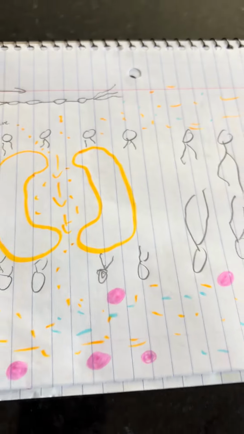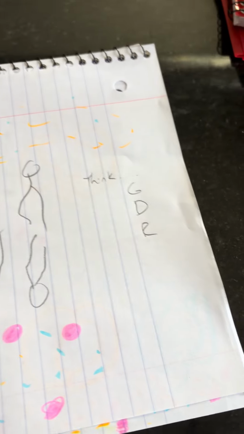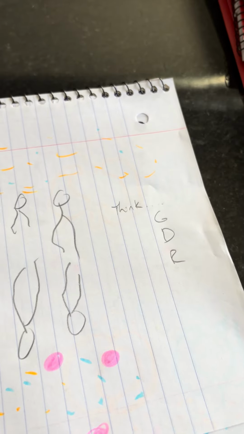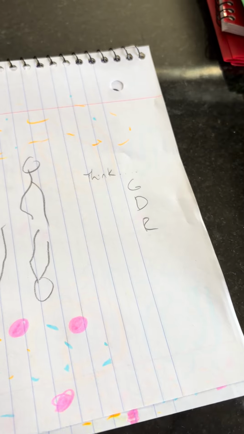The way I think about this is GDR. When we're thinking about local potentials, it's graded, decremental, and reversible. That's the big thing to remember. Magnitude depends on the strength of the signal and stimulus that you're receiving. If it's a strong stimulus, it's going to lead to more channels opening. Decremental, so the current's going to get weaker the farther it goes from the stimulus. And reversible, once that stimulus stops, the membrane is going to return to its resting potential.